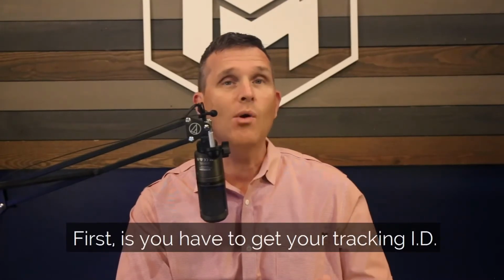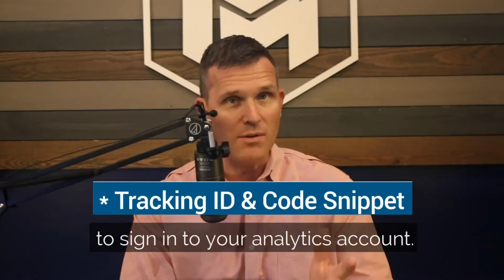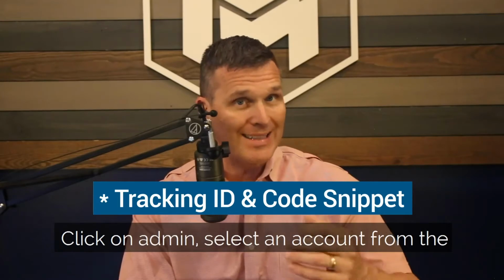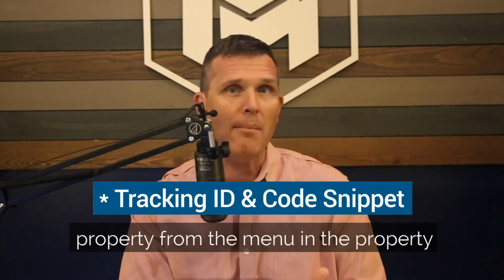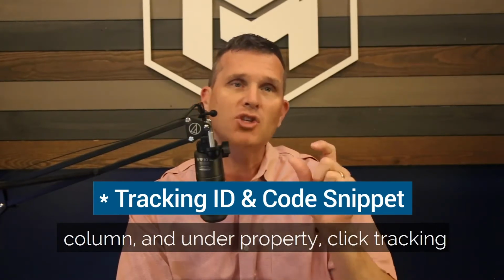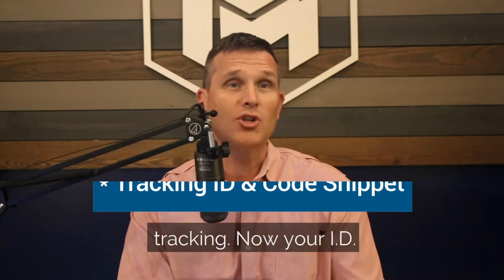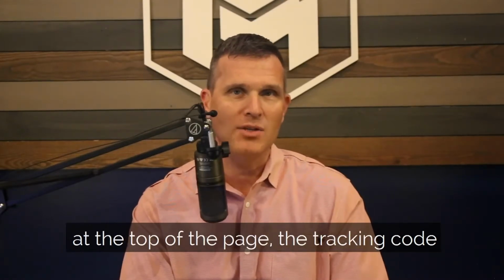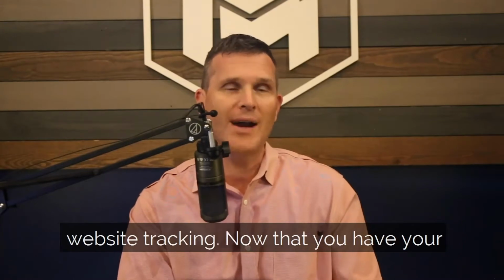First, you have to get your tracking ID and code snippet. Now, to do this, you sign into your analytics account, click on admin, select an account from the menu, and under the account column, select a property from the menu in the property column, and under property, click tracking info and then tracking code. Now, your tracking ID and your property number will be displayed at the top of the page. The tracking code snippet for your website is displayed under website tracking.